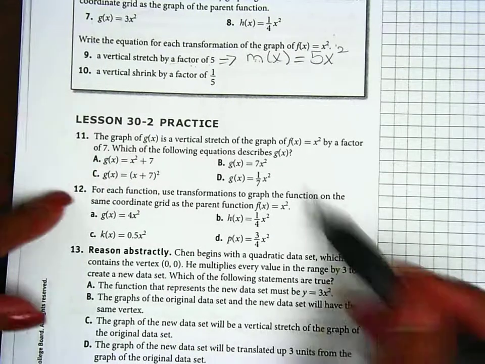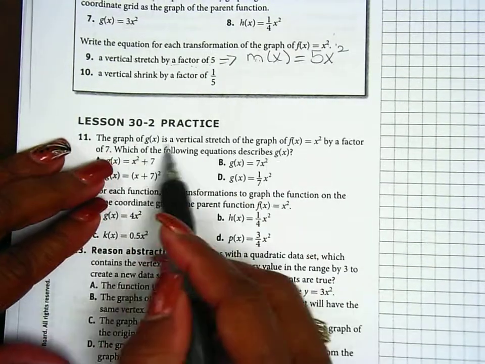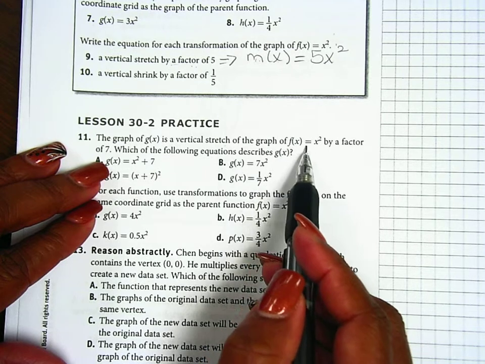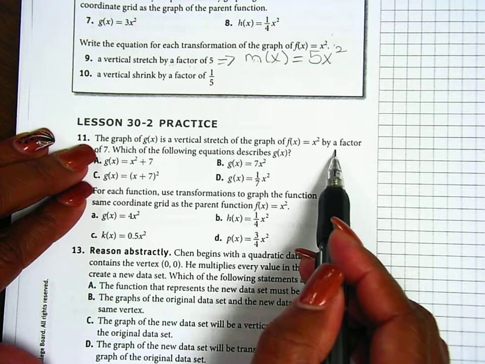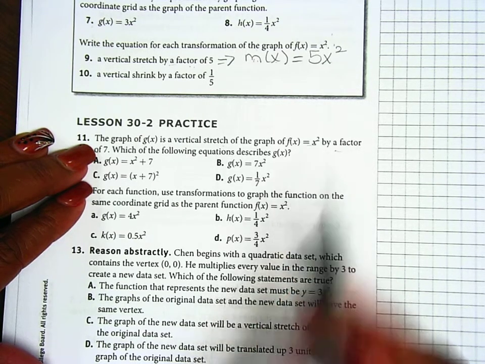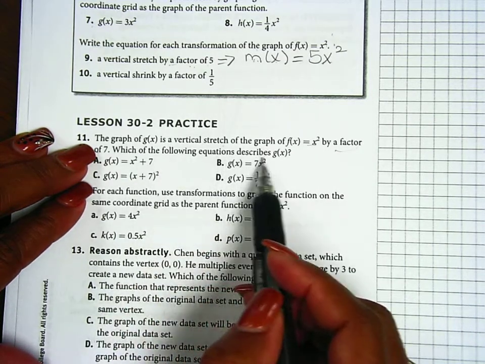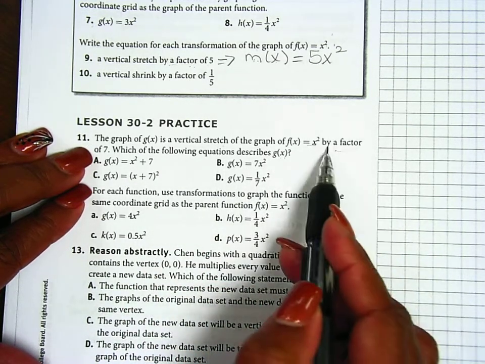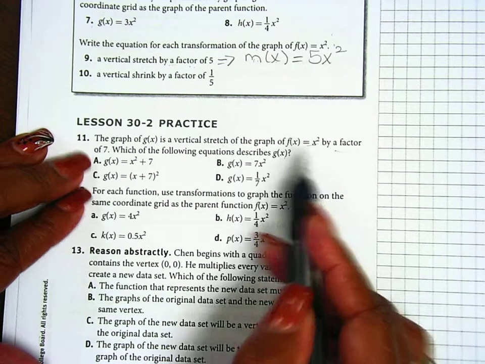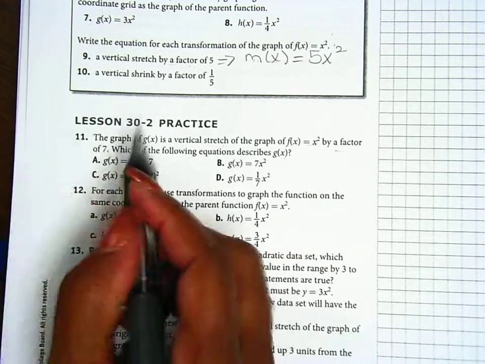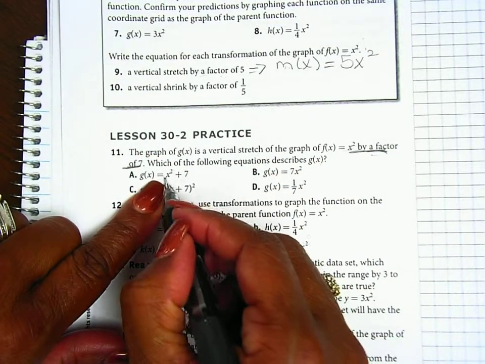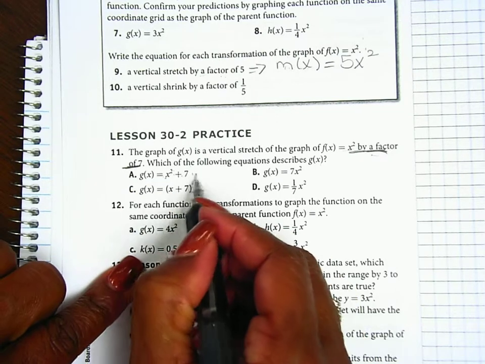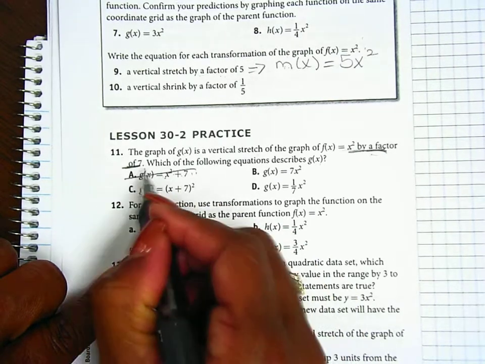Okay, number 11, guys, here. It said the graph of g of x is a vertical stretch of the graph of f of x equals x squared by a factor of 7. It said factor. So if it's a factor, I know I am multiplying the x squared by something. Which of the following equations describes g of x? I know I'm multiplying x squared by something, and that something has to do with that 7. Okay? If you look here, there's no 7 with the x squared, and they're adding the 7, really? They're not multiplying, so that means 7 is not a factor in this case, so I'm not going to use that.